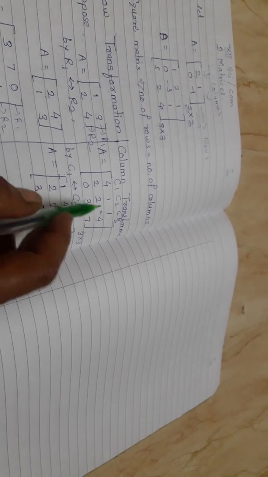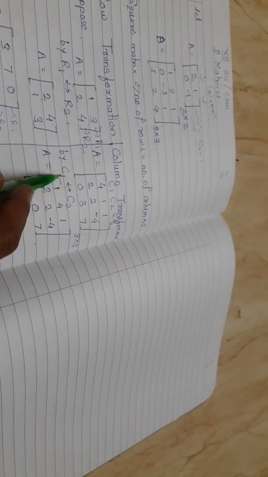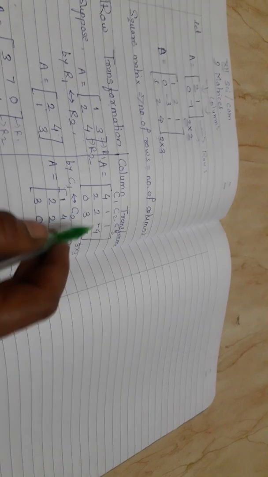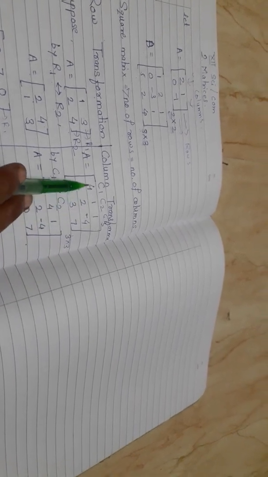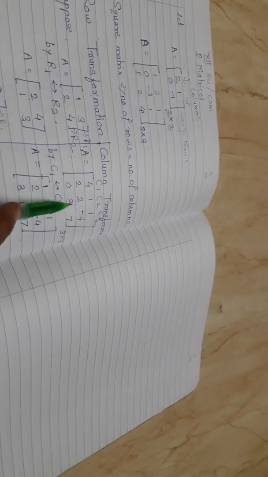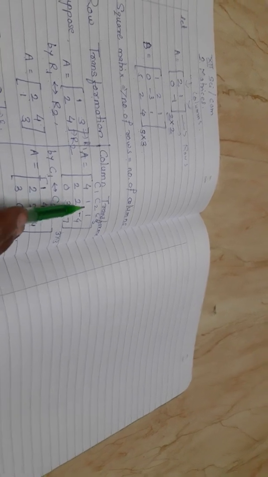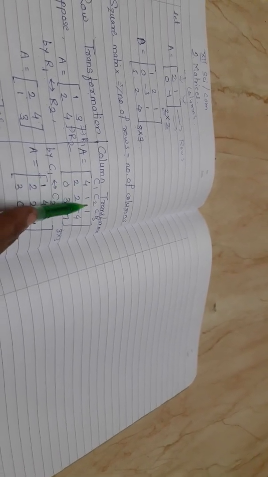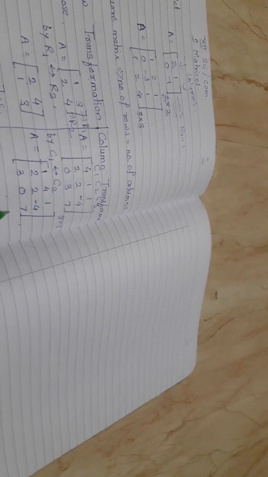A equal to, yes, the first column C1 is going to interchange with C2. Therefore in place of the first column we have to put the second column entries 1 2 3, and in place of C2 we have to put the first column entries 4 2 0, and the third column remains as it is. In this way you can interchange any 2 rows, any 2 columns.